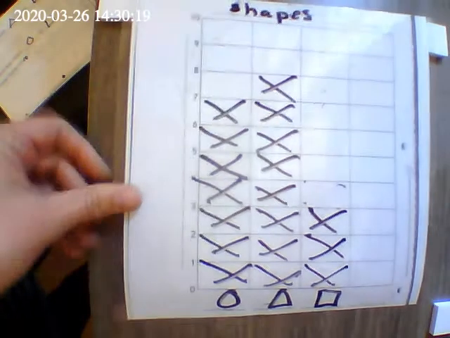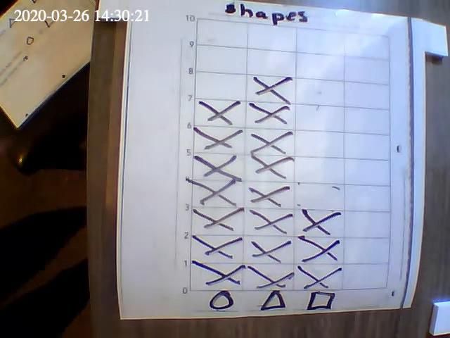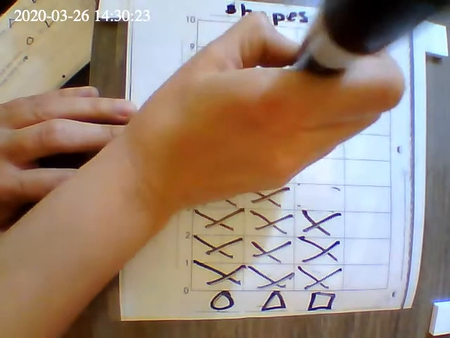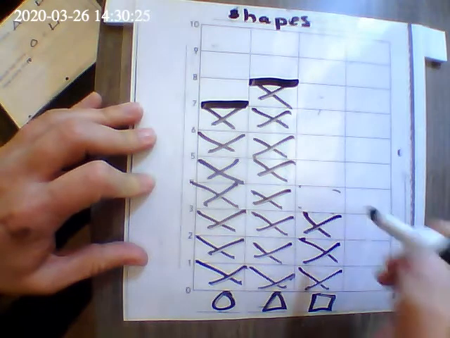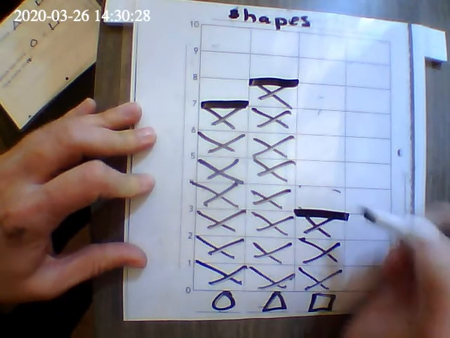Moving on to our data, our little chart, our shapes. So once again, I always say I like to go to the top, make sure I know where they end at, and put the amount above them.